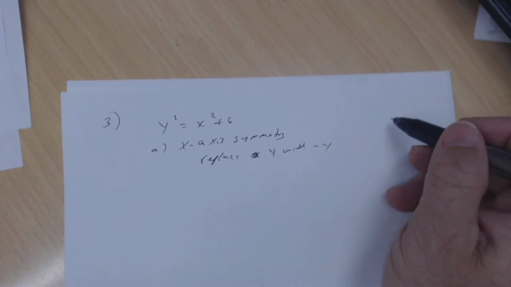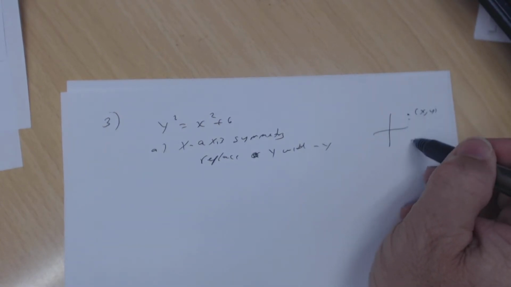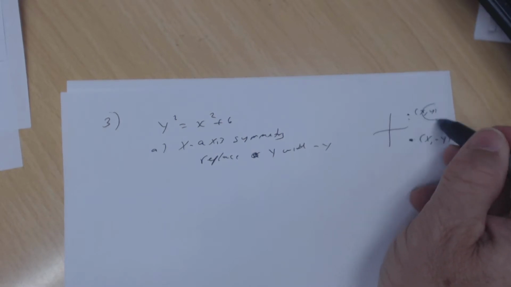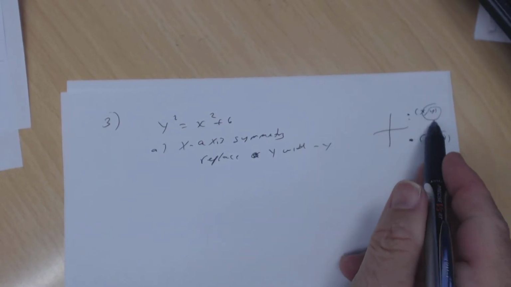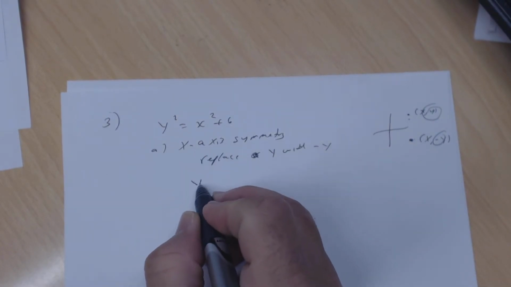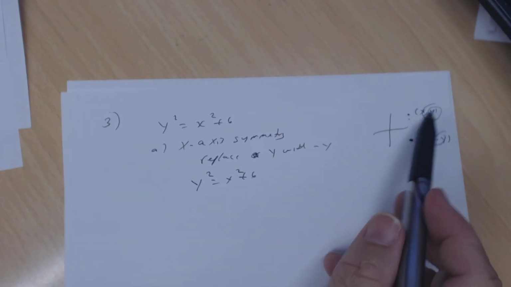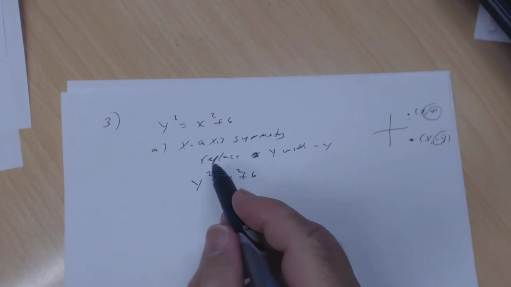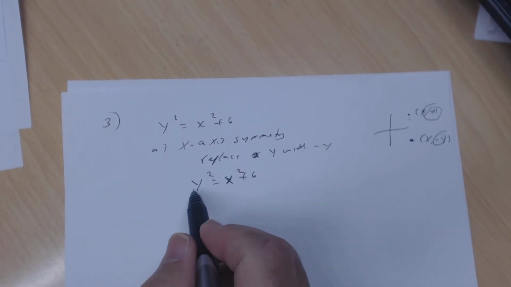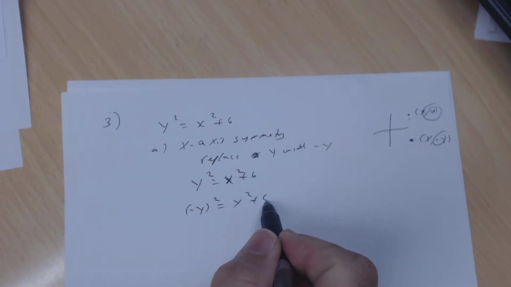Remember x-axis, to do that, just think of this. x, y, you're symmetrical at the x-axis. This point has to be in the graph as well. That's going to be x, negative y. So replace y with negative y. All right, so I'm just going to write my equation again. y squared equals x squared plus 6. And wherever I see y, I replace with negative y. So I get negative y squared equals x squared plus 6.